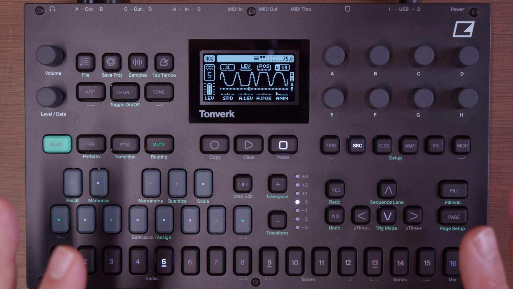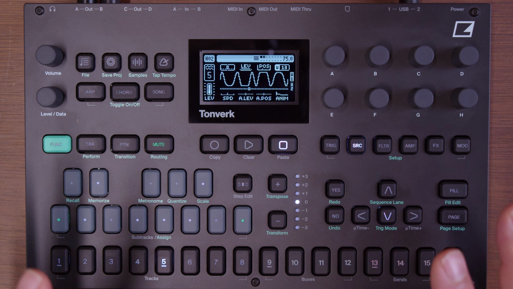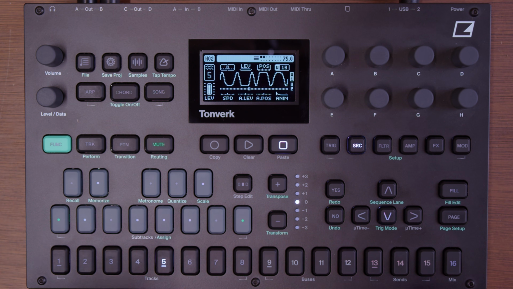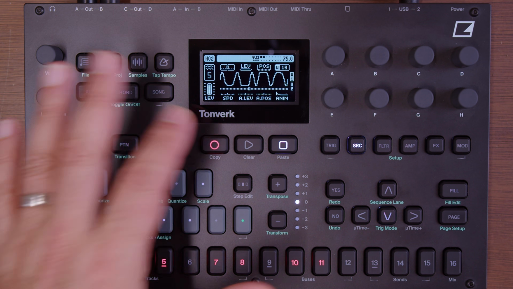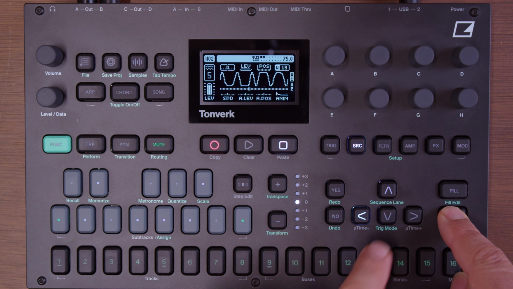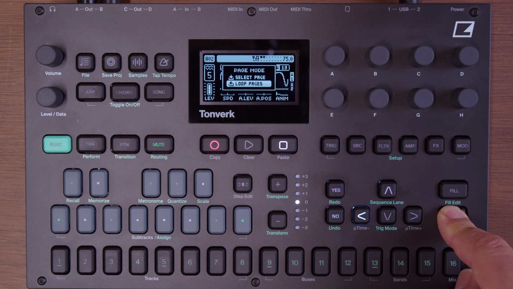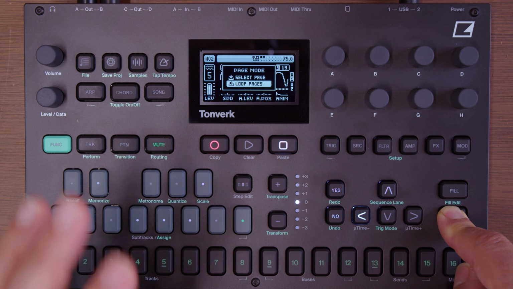So the last thing I wanted to mention that I thought was a really great workflow improvement was page looping. So if you put it into grid record, you can hit the page button down and you'll see loop pages comes up, and you can just press a trig and that will loop the page that you're working on. So you could just loop any page or 3 pages together, however you want to do that. So it's an awesome new update.